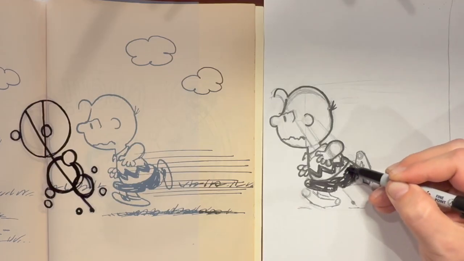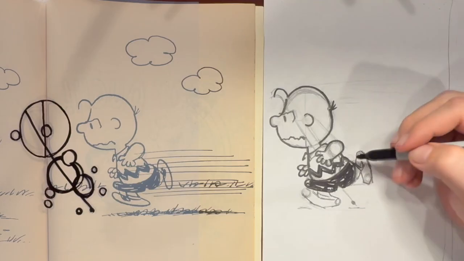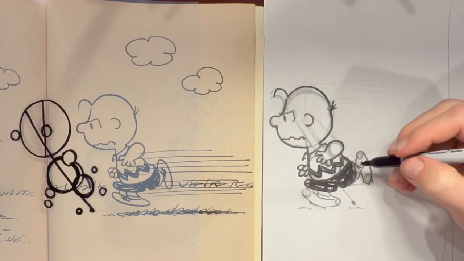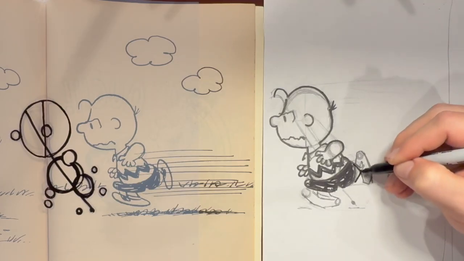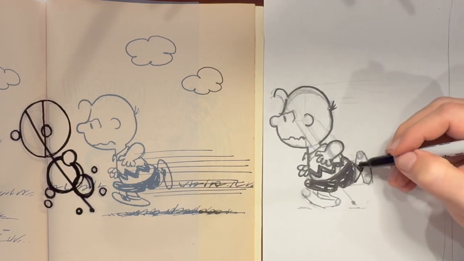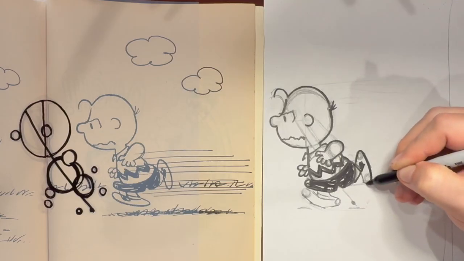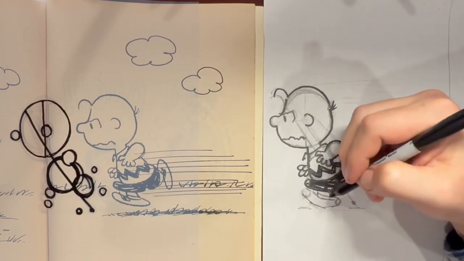He wasn't all about perfectly blackened out stuff. See how I'm circling around everything, making it nice and smooth.